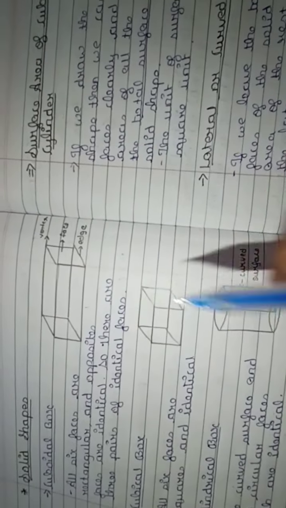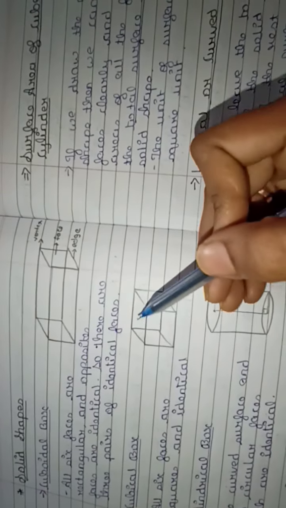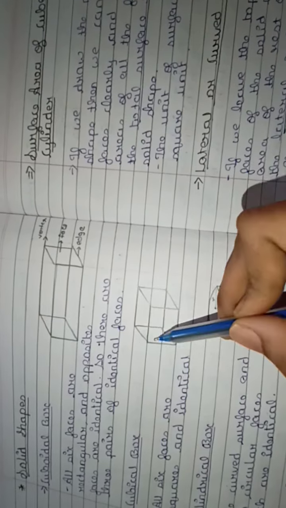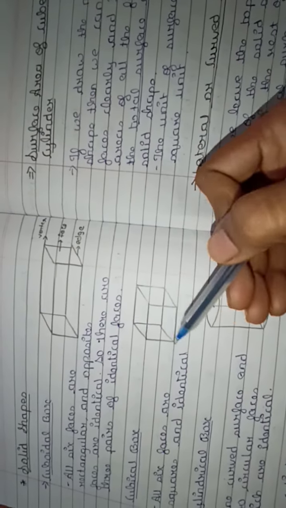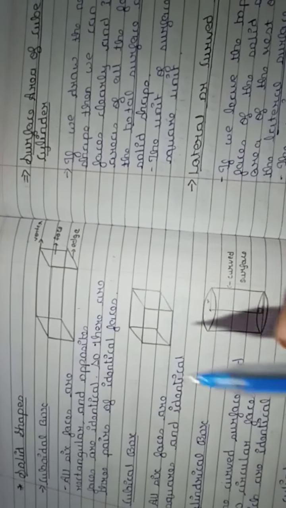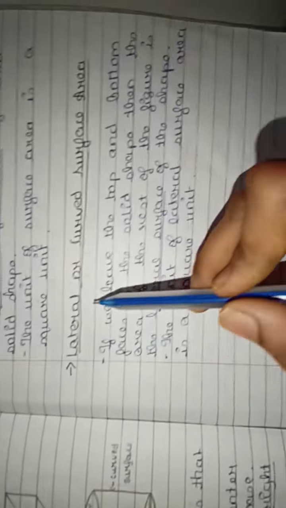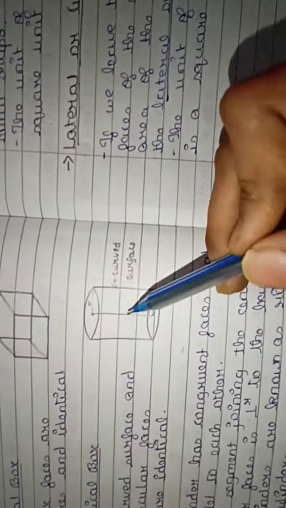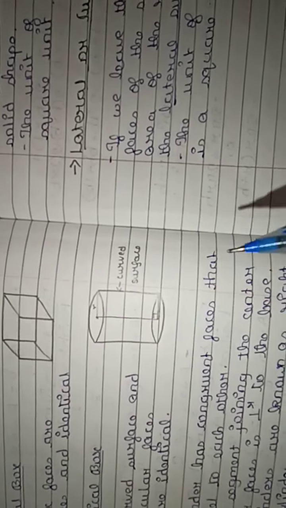Like here you can see there are a total of 6 faces, but excluding top and bottom we get 4 faces: 1, 2, 3 and the front 4. Adding up the areas of these 4 faces comes under lateral or curved surface area. For a cylinder it is known as curved surface area. Why?